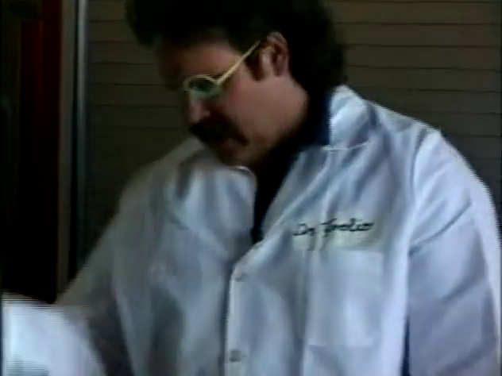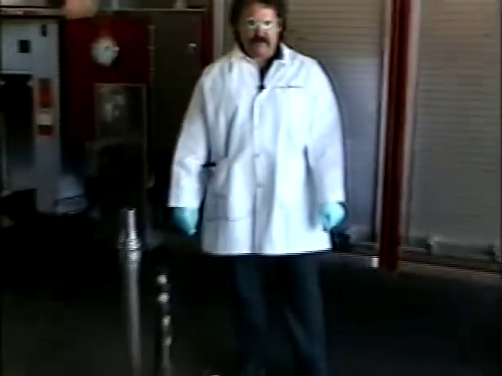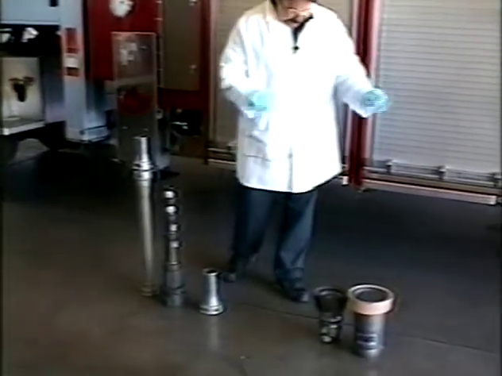Hello, TV viewing audience. Dr. Toolio here on location in the bowels of Station 11. This morning, we're going to discuss nozzles. These are the devices that we put on the tips of our master streams to deliver water. There are two types of nozzles: fog nozzles and smoothbore nozzles. Different tools for different applications.